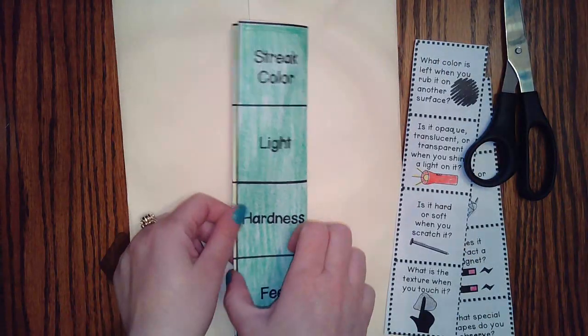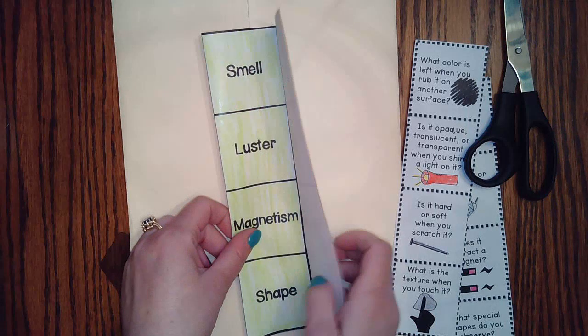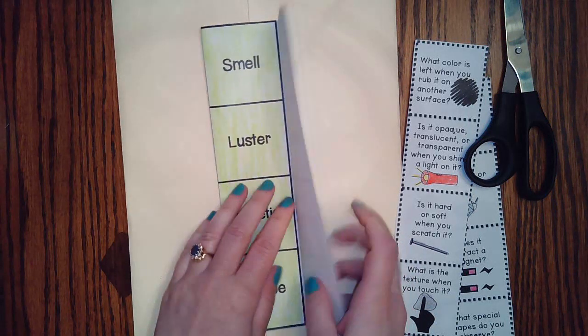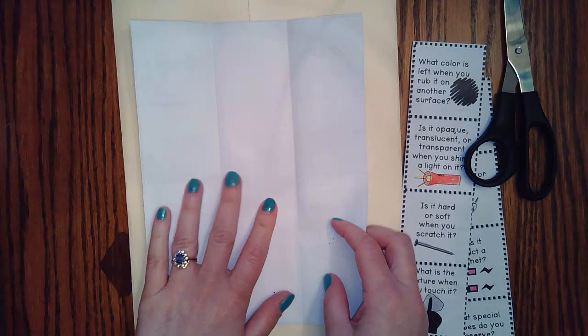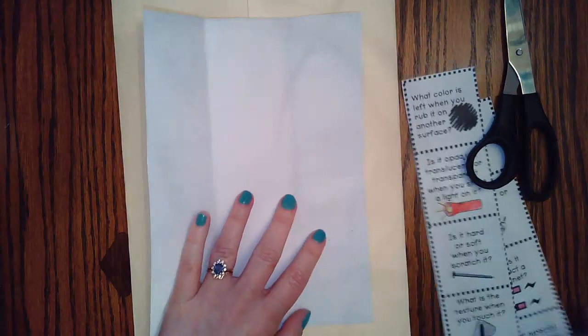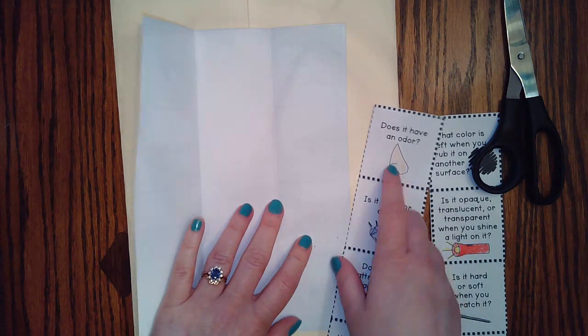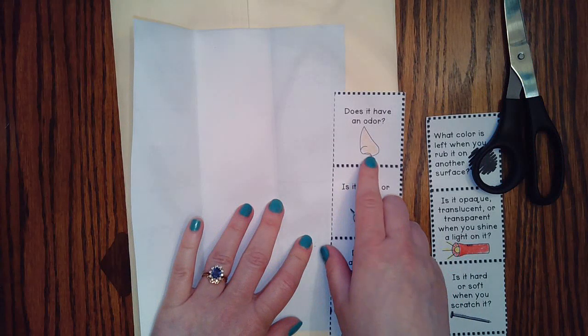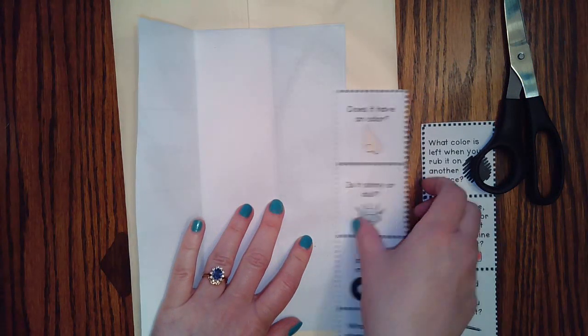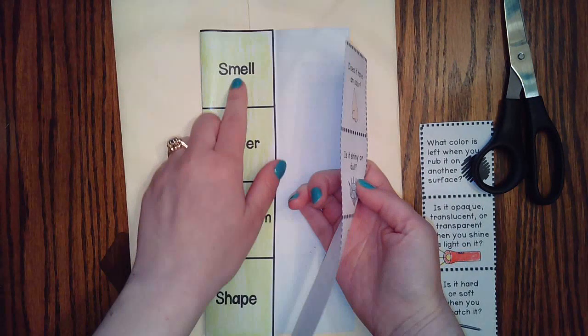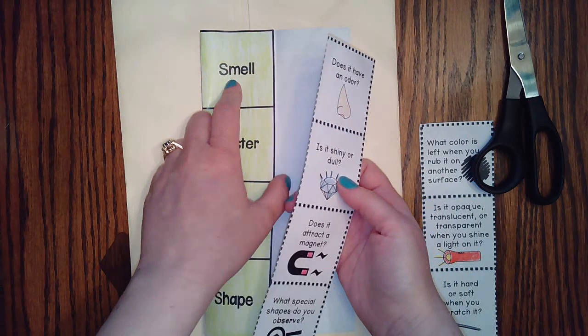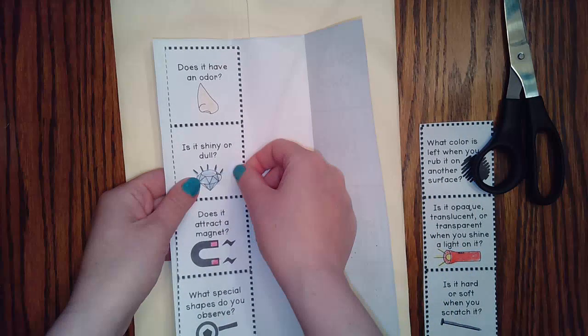Okay, so now the next thing you're going to do is get this one again that has the names of the properties, right? We have streak, color, and smell and all those things. And then we're going to glue these on. So I want you to find the one that has the big nose at the top, all right? The nose. Does it have an odor? That's going to go along this left side and it's going to match up with smell. So it's going to go like this.